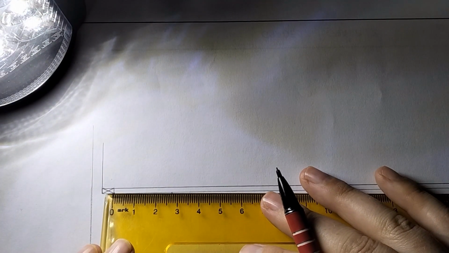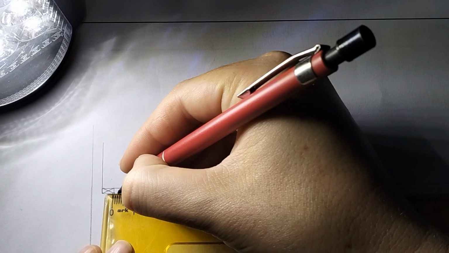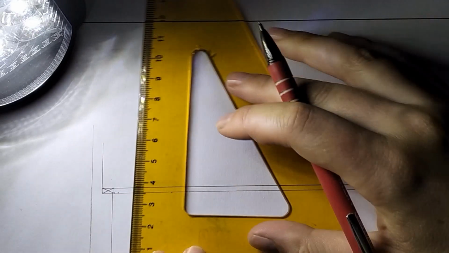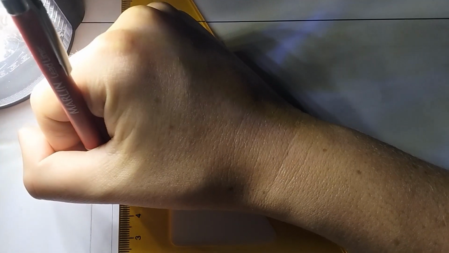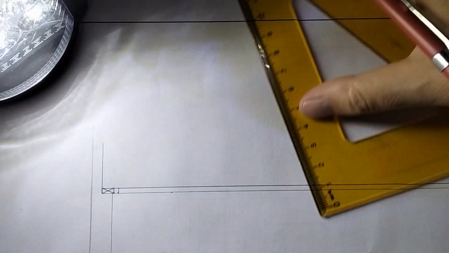Okay, so I'm going to start with the first brand ring over here.